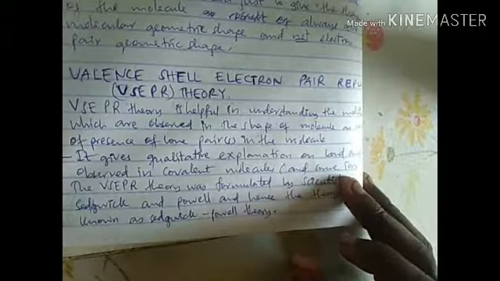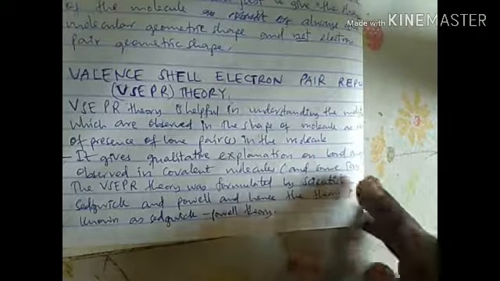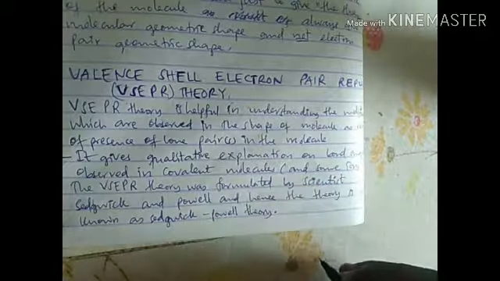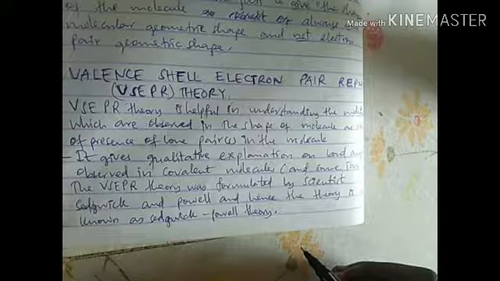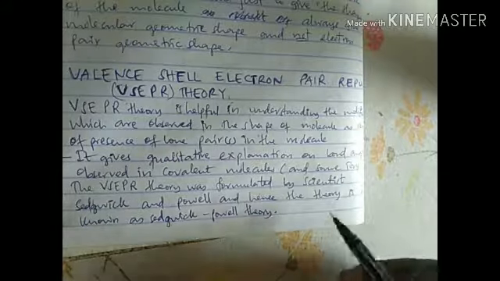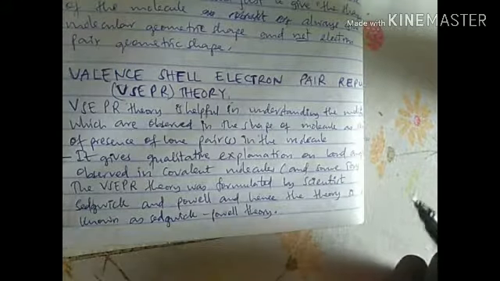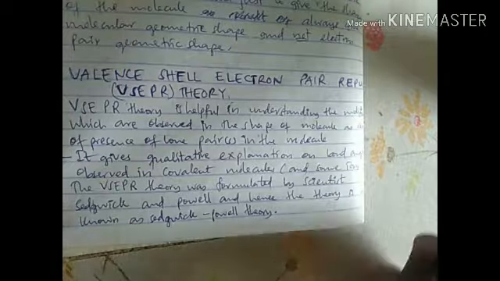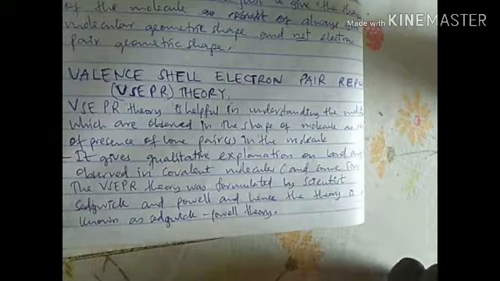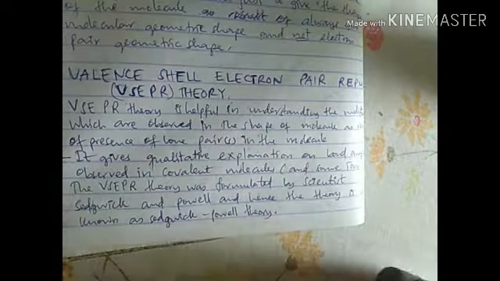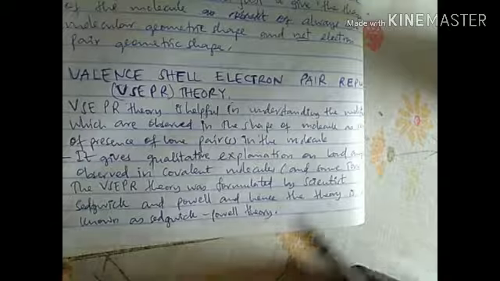So as we discussed previously, we have the molecular geometry and then we have the valence shell electron geometry. The valence shell electron geometry is the arrangement of the valence shell electrons around the central atom, and sometimes we may have lone pairs.